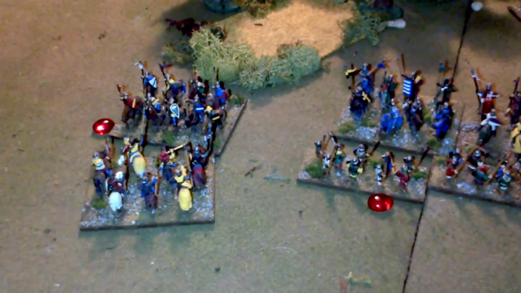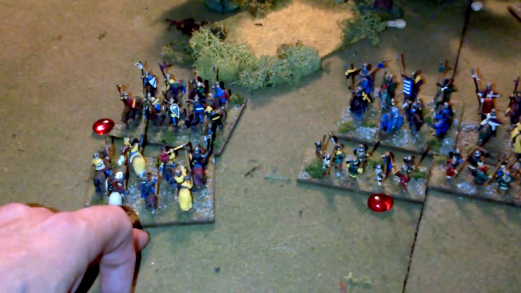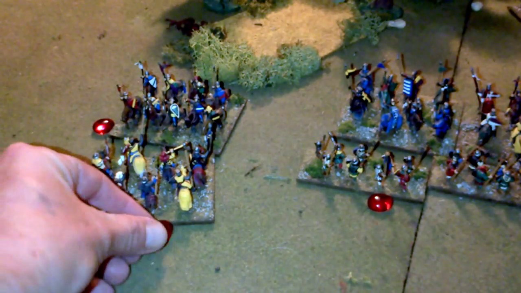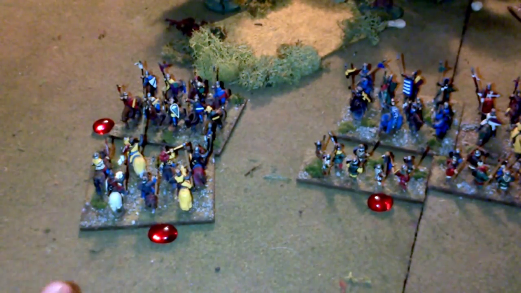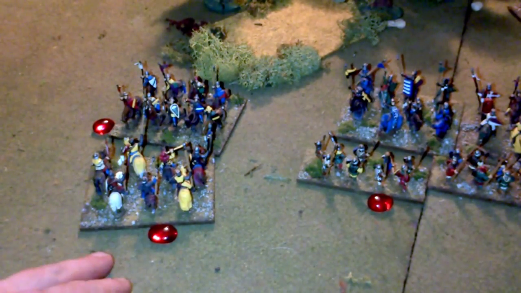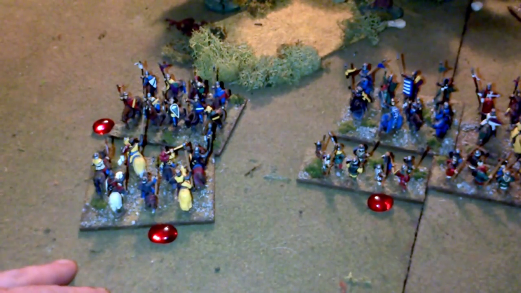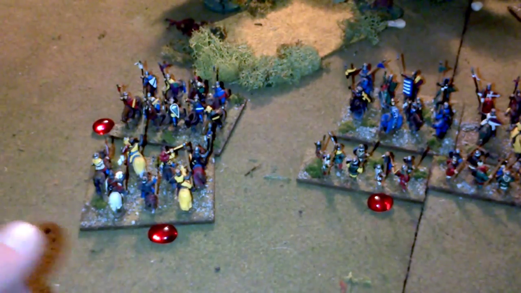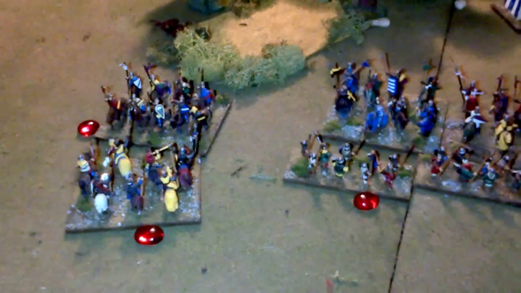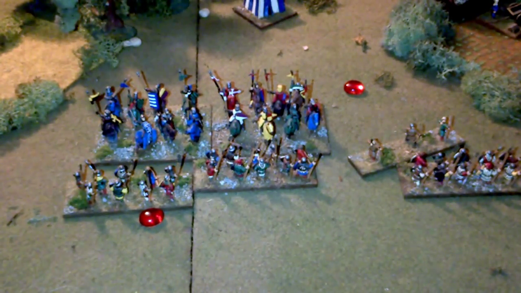And I should point out one last thing before I go, that after this wheel, this unit became disordered. So we have to remember that if you wheel before you move into contact, you become disordered. So it does have its negative benefits, but there are instances in the game where a wheel is beneficial before contact. And we'll get into that when we get into the close combat section. Okay, folks, so that is your moving into contact.